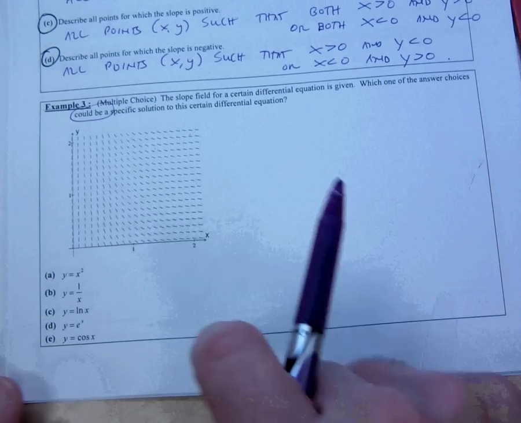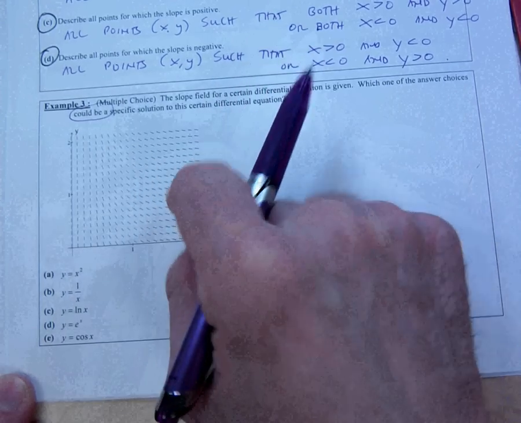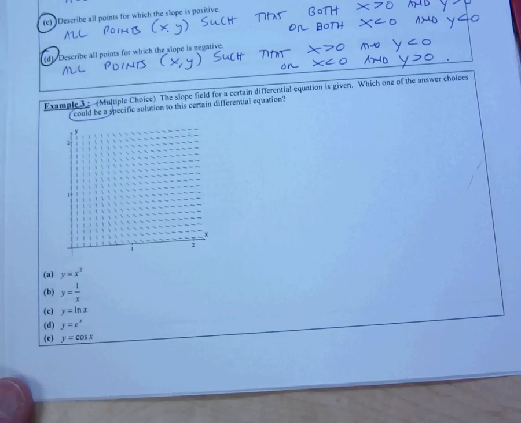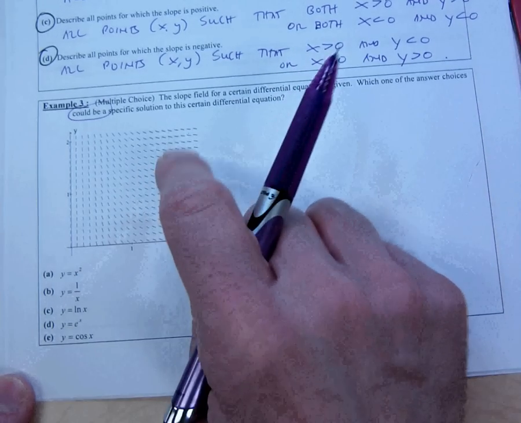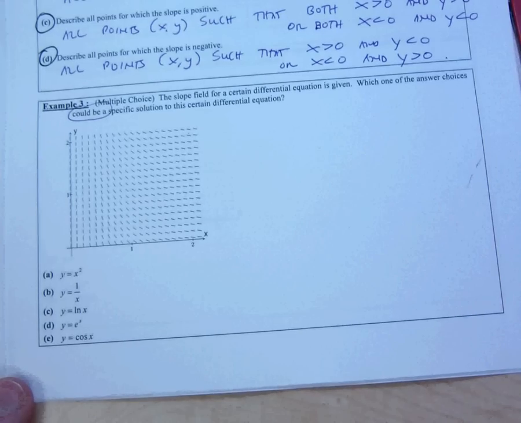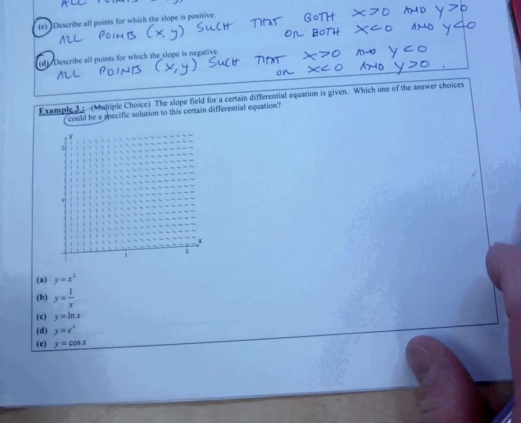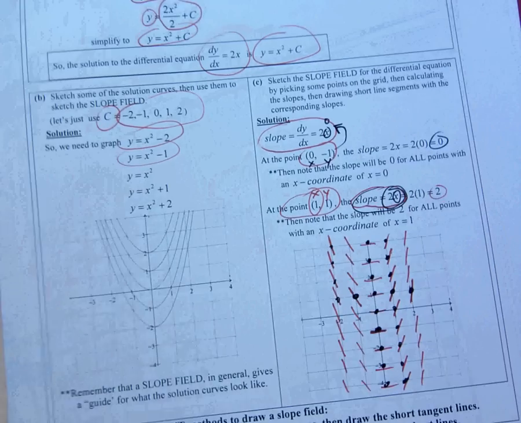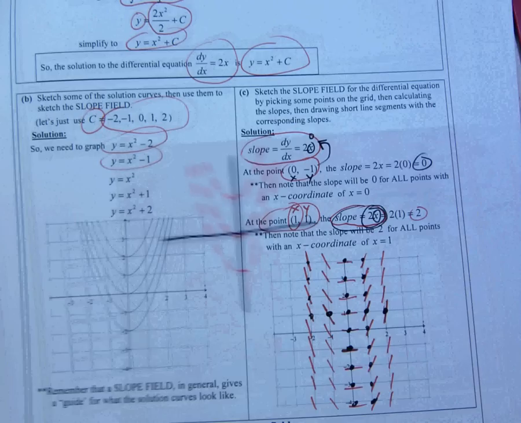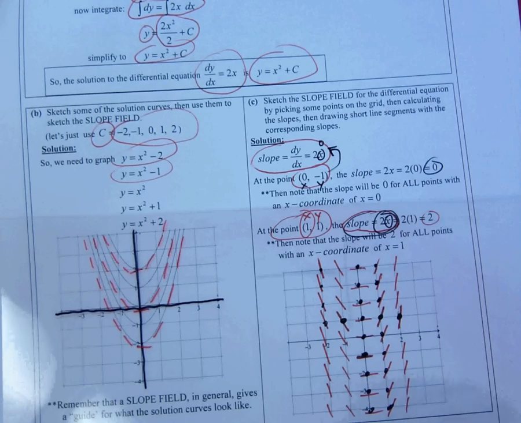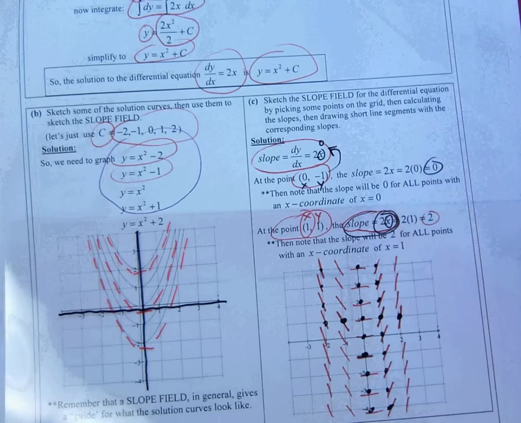And so how are the solutions related to the slope field? Who can tell me so I don't have to pick on somebody? Go back to page 1 and peek if you need to. Graphically, when I had that slope field up here, how were these solutions related to the slope field?